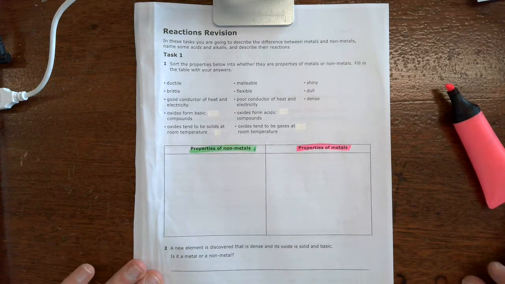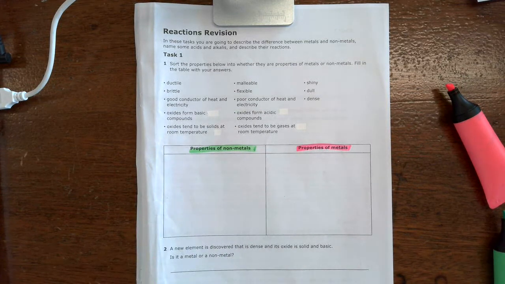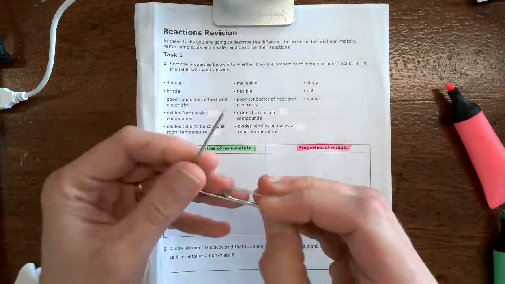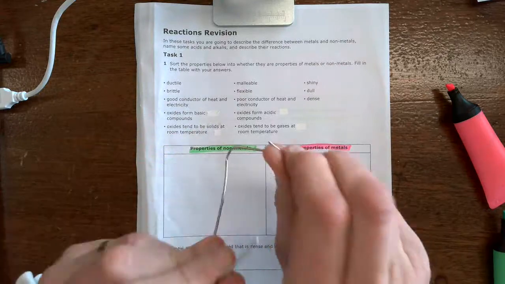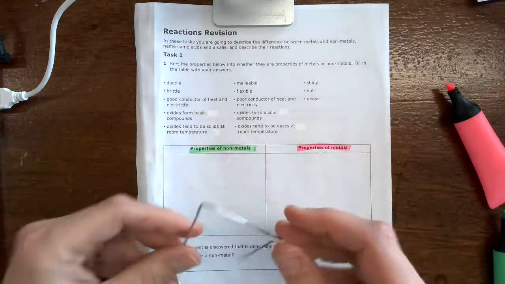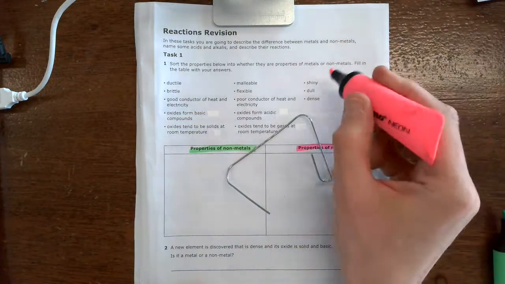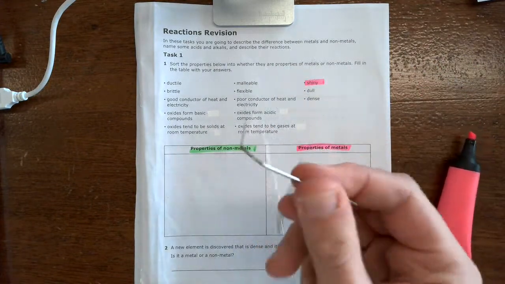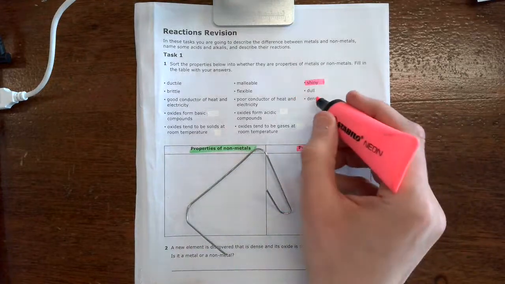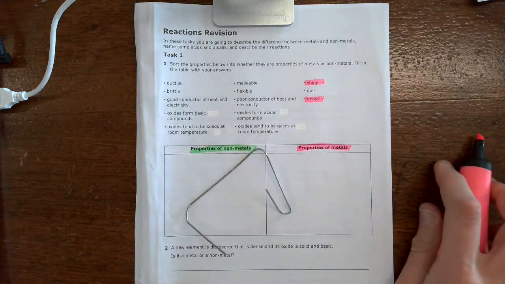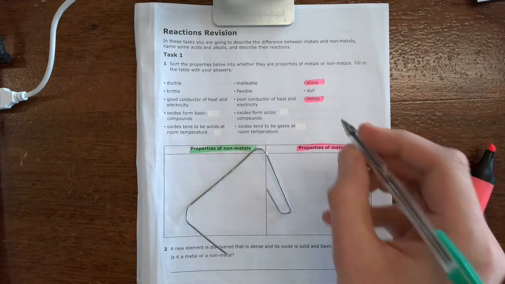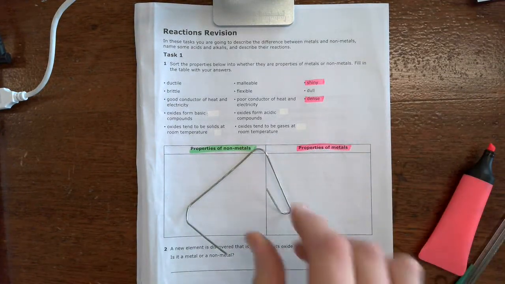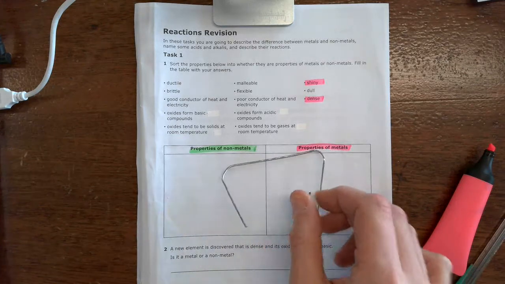So, when you think of a metal, here we've got a nice bit of metal, some wire. So, we can see it's shiny. It's quite weighty considering how little of it there is, so it's dense. So you've got a lot of mass in a small area. Think of, say, a fishing weight. They are very, very dense. Lead is a very dense metal.